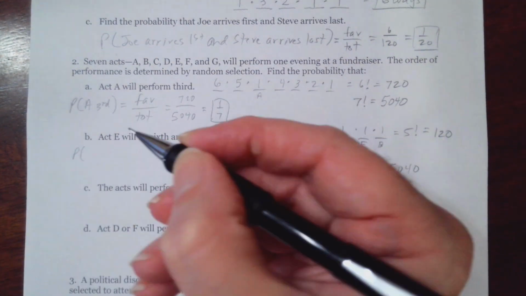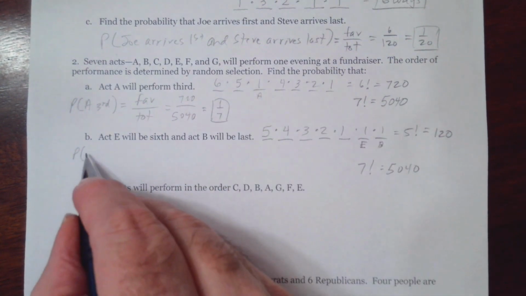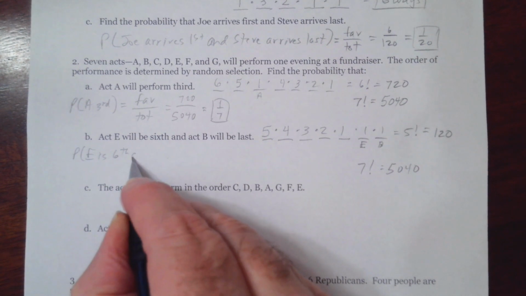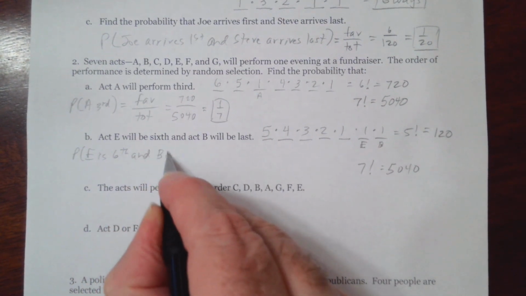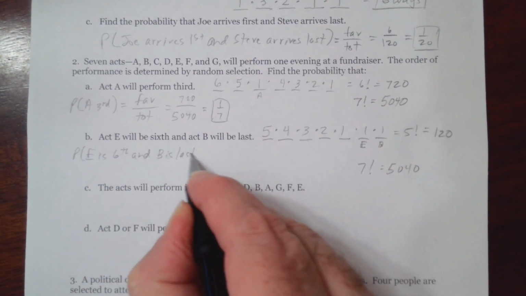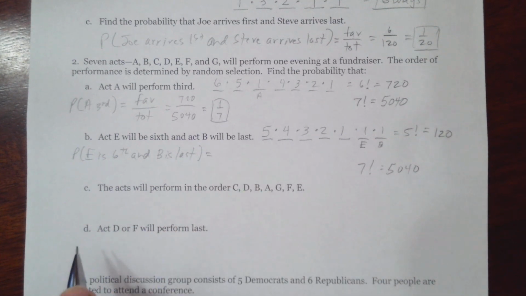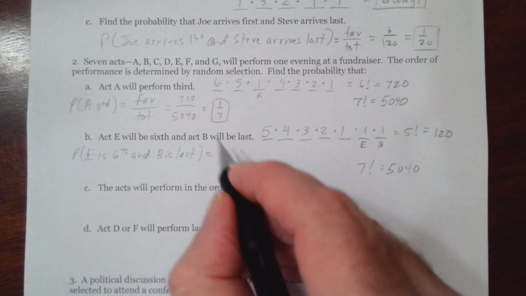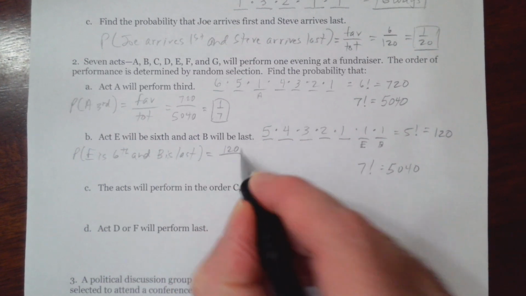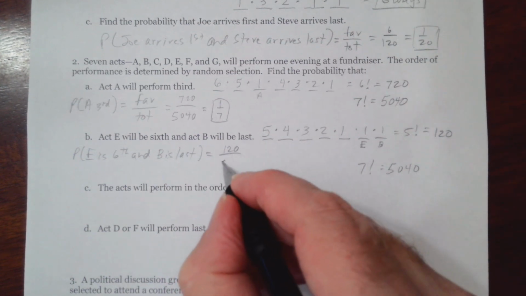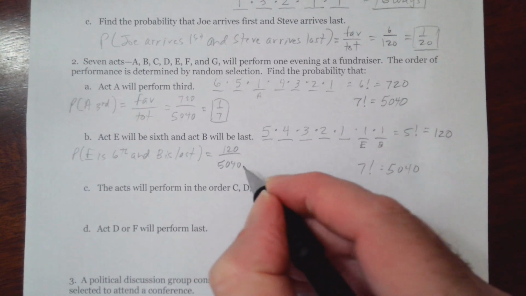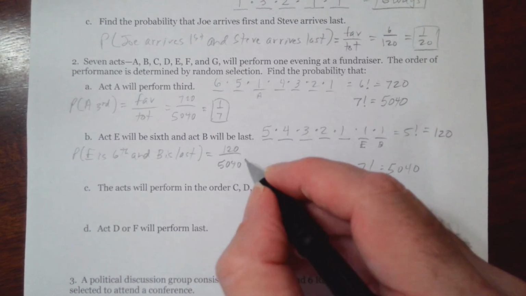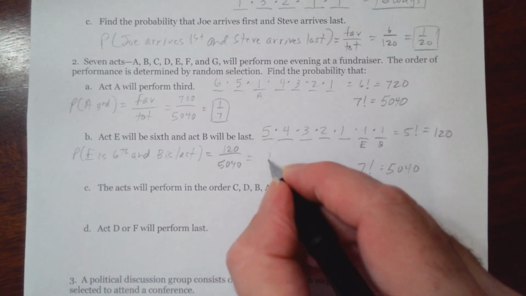So the probability that E is 6th and B is last is going to be the number of favorable outcomes. That's where E is 6th and B is last. That's 120. Out of a total number of 5,040 possibilities. And if you reduce that, you should get 1/42.